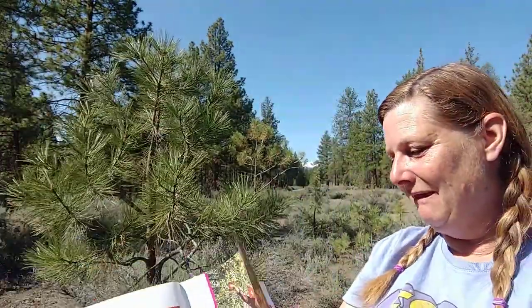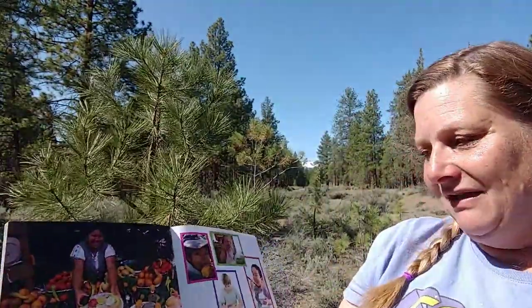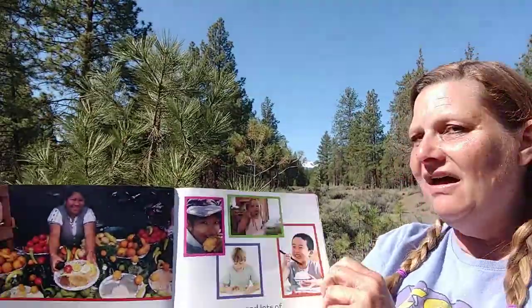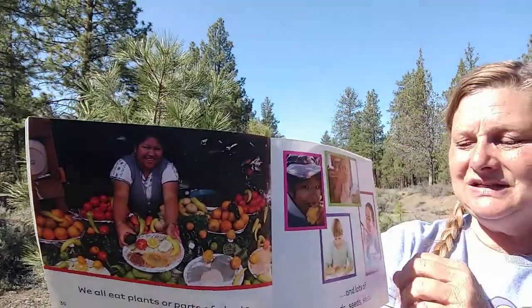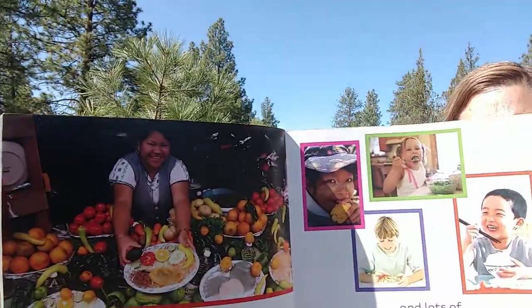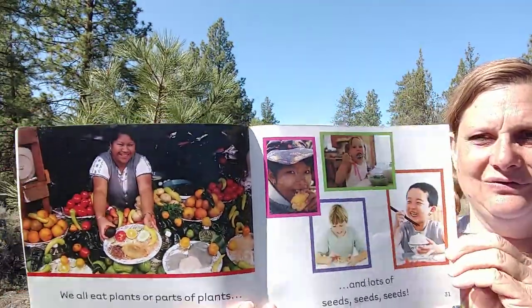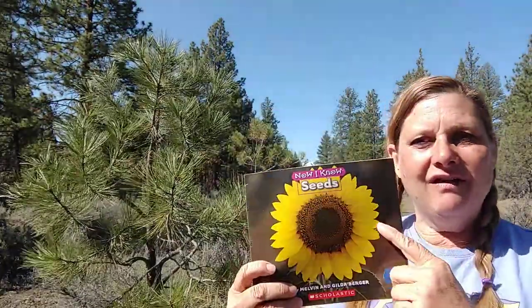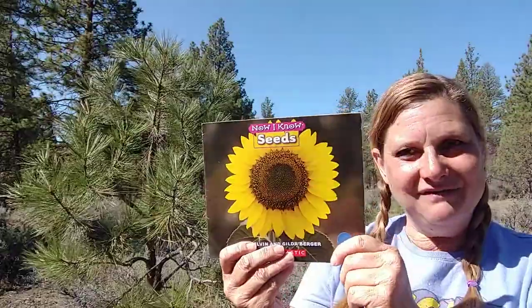Awesome. We all eat plants or parts of plants and lots of seeds. Oh, so much yum. Look at that. So cool. That is so cool. I love seeds and I love yellow sunflowers. Oh, I hope you enjoyed that.